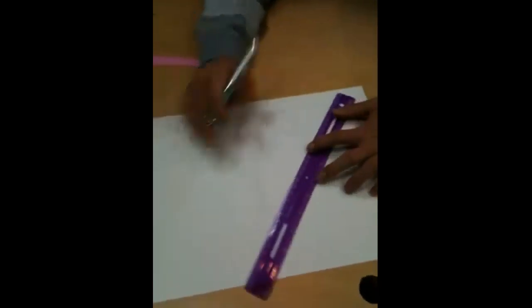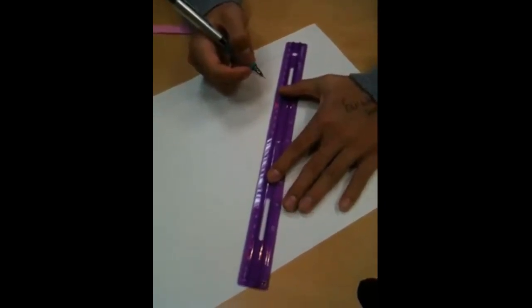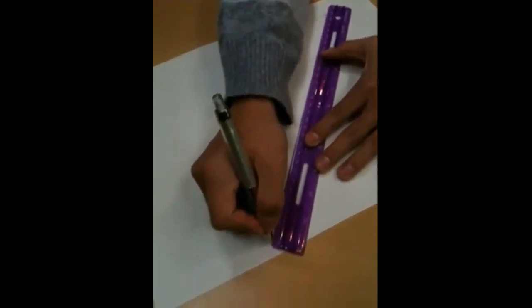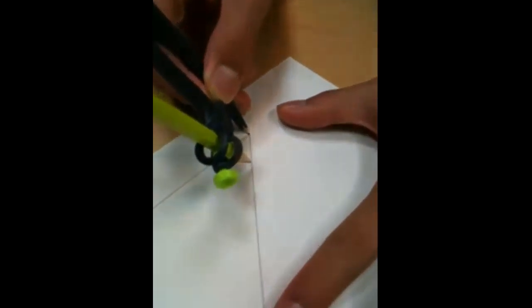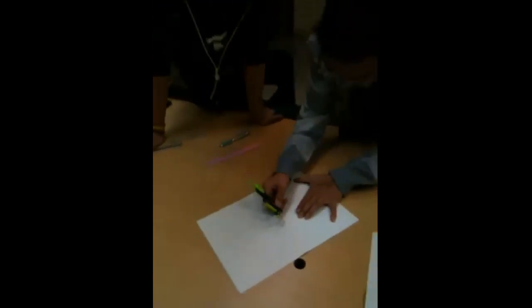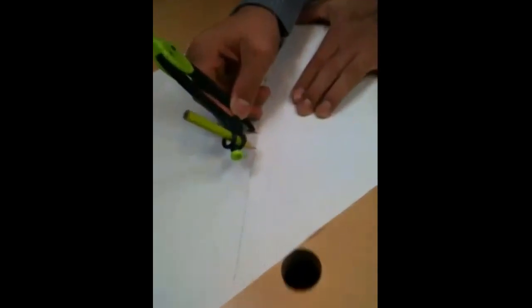Now you draw a random segment off one of the endpoints, so an angle forms. Then you take your compass and mark a random and pretty short distance, and repeat it 11 times. We do 11 times because 4 plus 7 is equal to 11. We wanted to divide it into 11 parts, and then we get 4/11 and 7/11. That's how you divide it into those ratios.